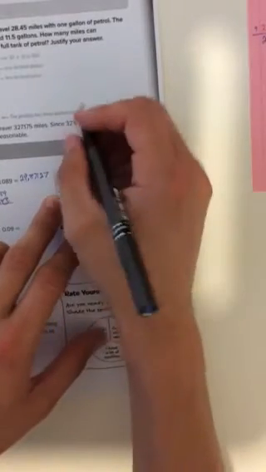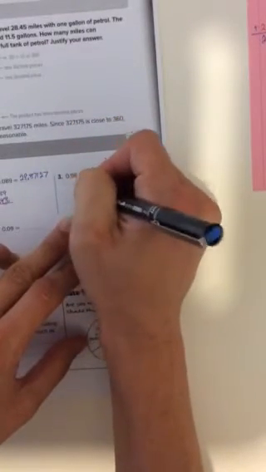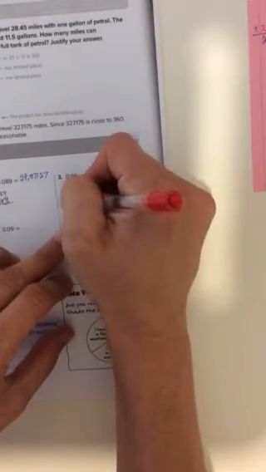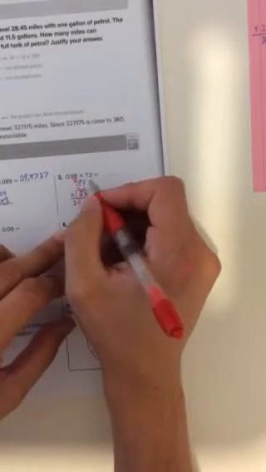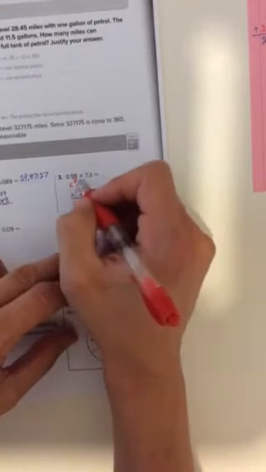Okay, here's another one. 0.98 times 7.3. Alright, 3 first. 3 times 8 is 24. 3 times 9 is 27, 28, 29. Scratch, scratch. Lay an egg, run around in a circle. 7 times 8, 56. 7 times 9 is 63, plus 5, 68.